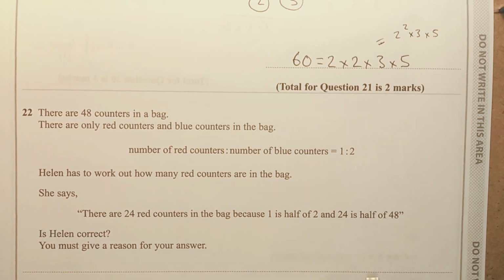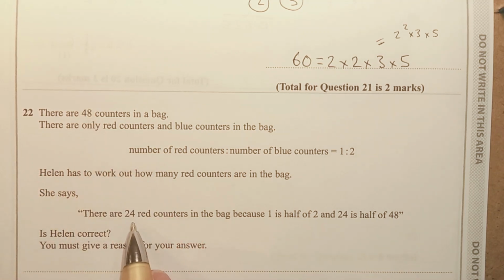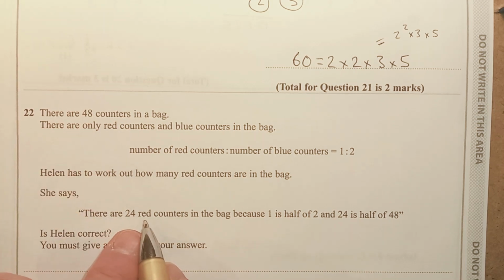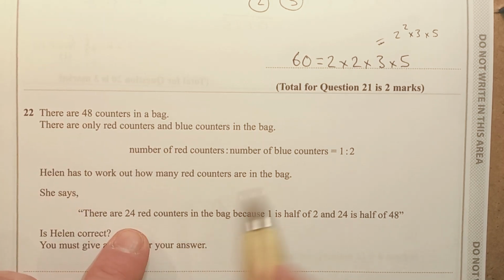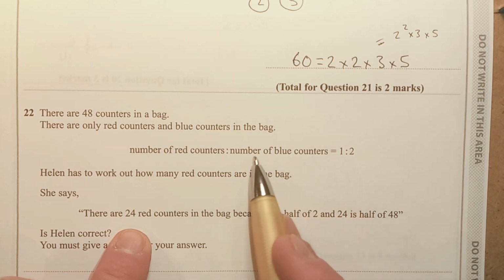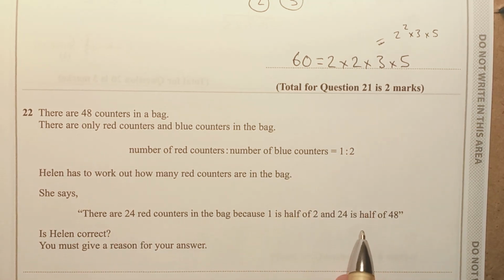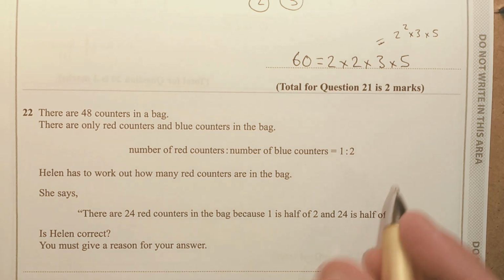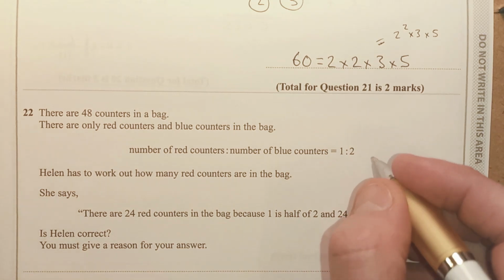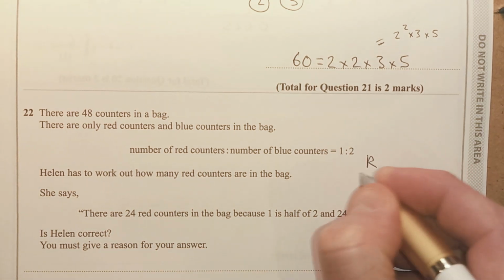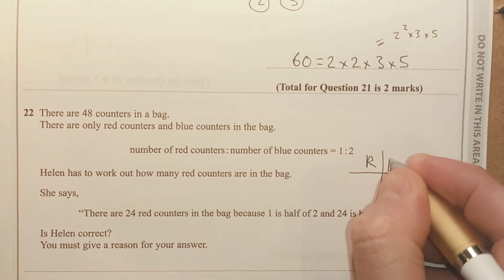No, she's not. I mean, one way to see it quickly is, well, 24 is half of 48, so that means if there's 24 red counters, there must also be 24 blue counters. But that doesn't make sense because we're told that there's more blue counters than red counters. So she's definitely wrong. Another way of showing it is if we draw a little ratio table.